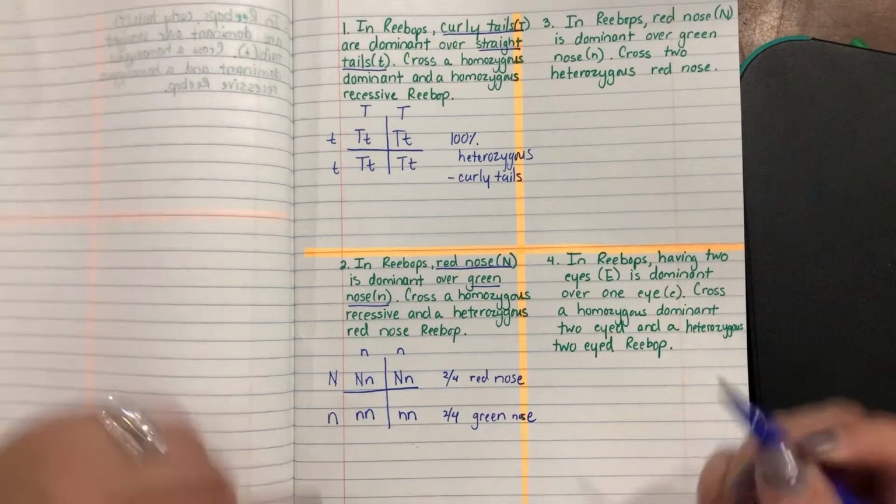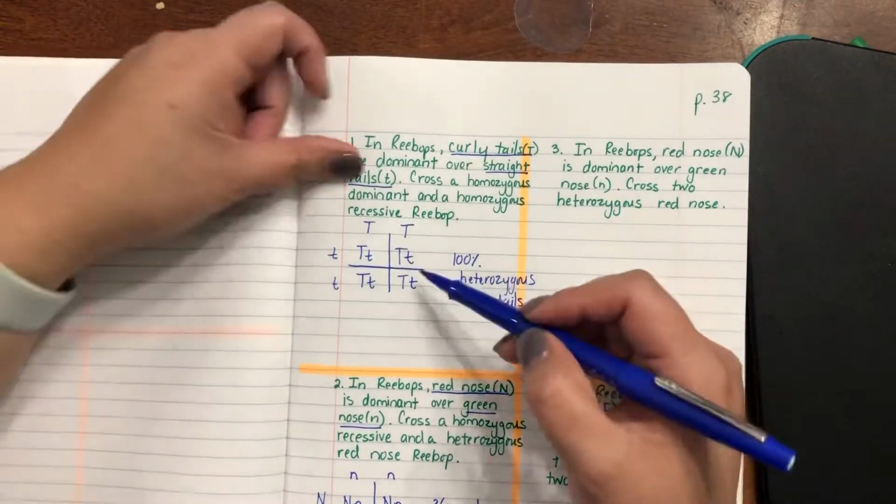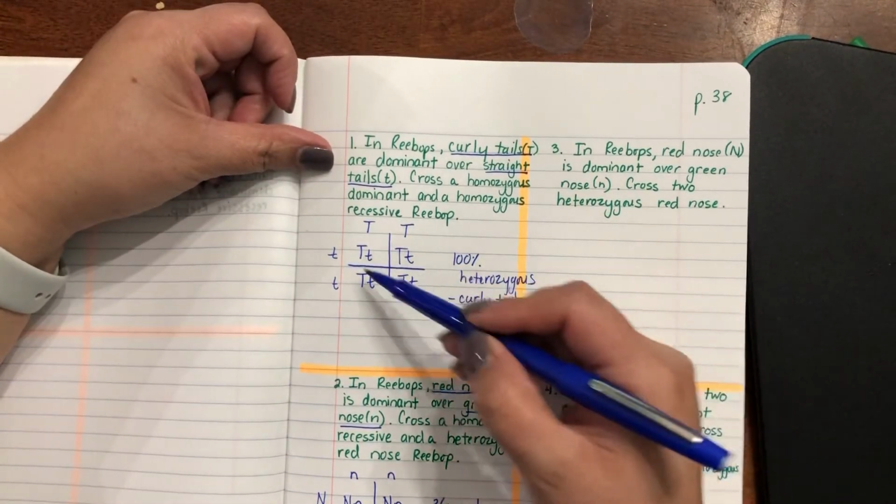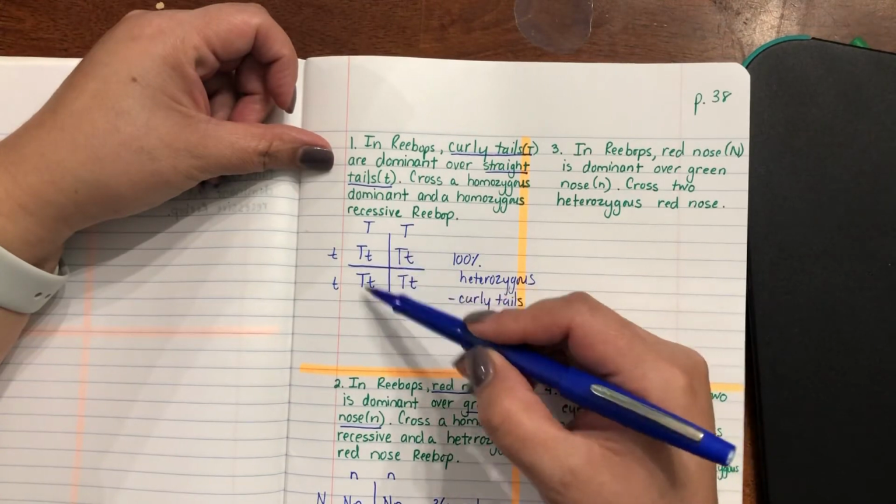So up here, I wrote it as a percent. When I said they were all heterozygous and they all have curly tails, I said 100% of them have that.